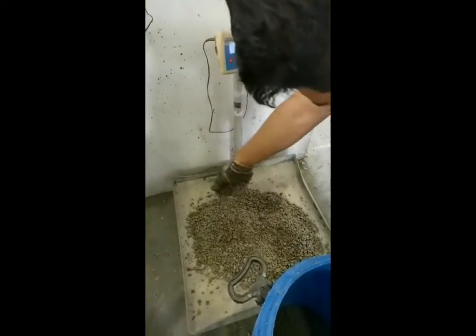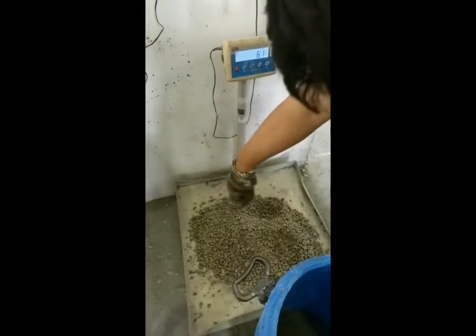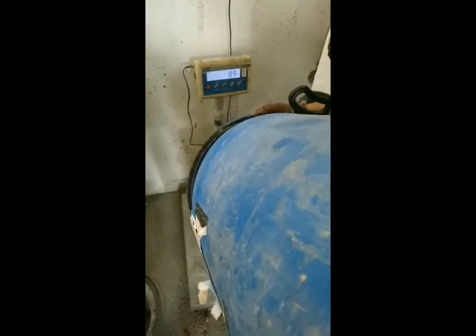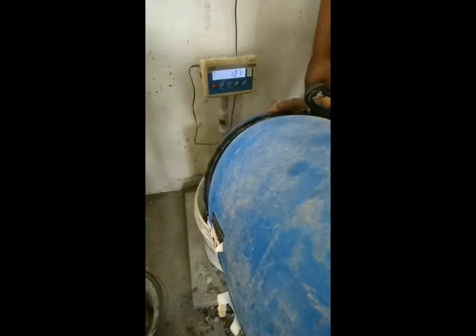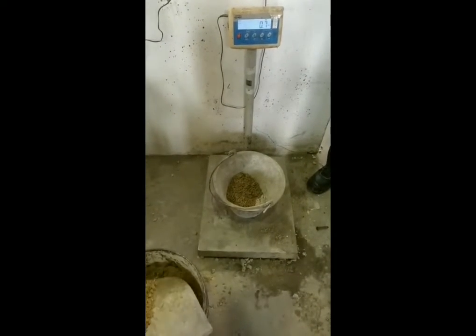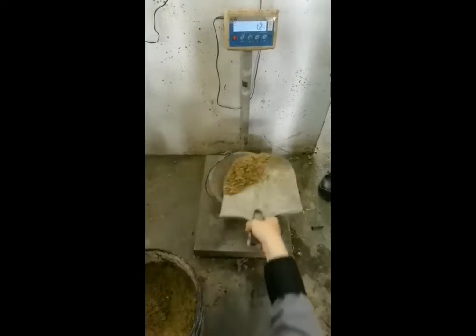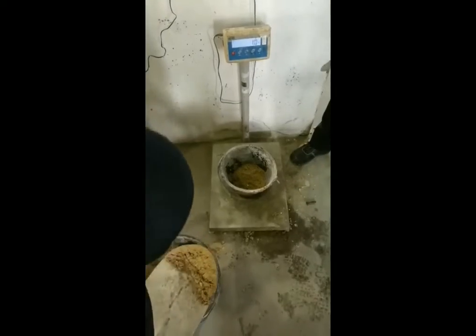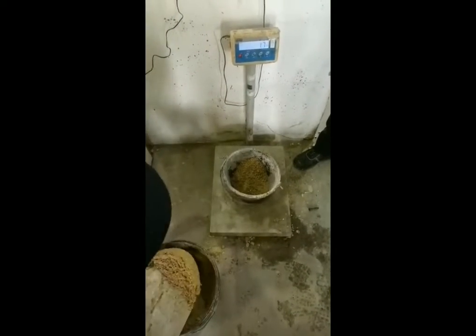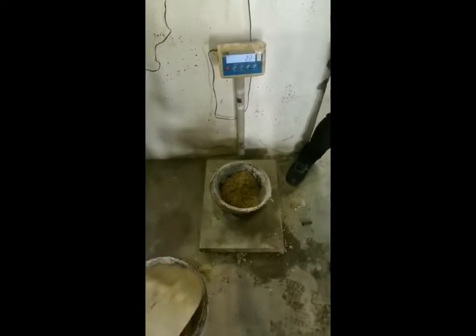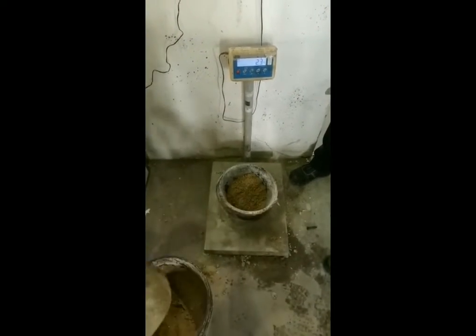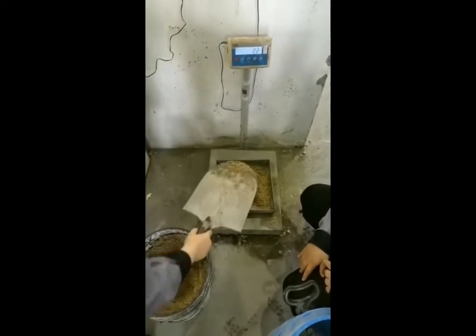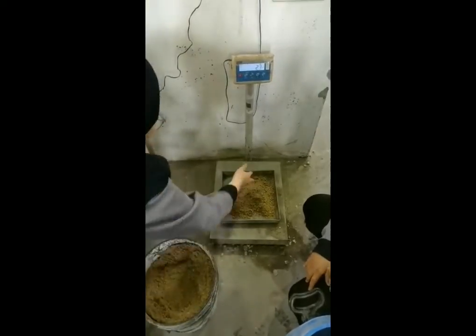All the materials were weighed according to the mix proportion for cement, sand, rice husk ash, water, and coarse and fine aggregate for a specific volume of concrete. The room temperature and relative humidity were noted.